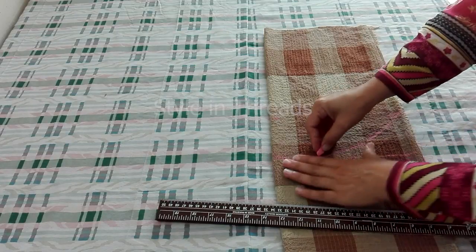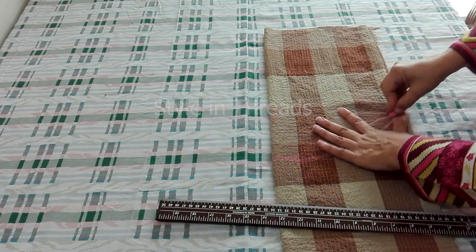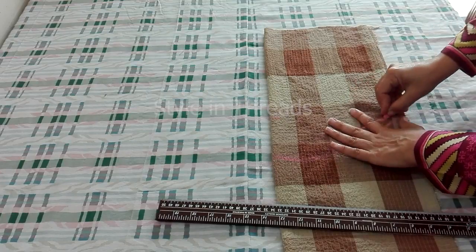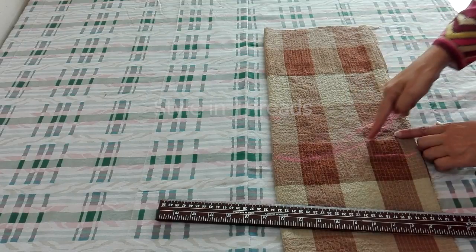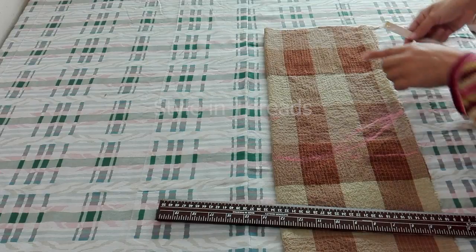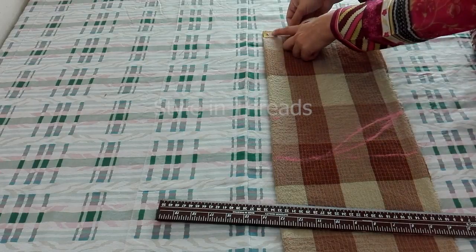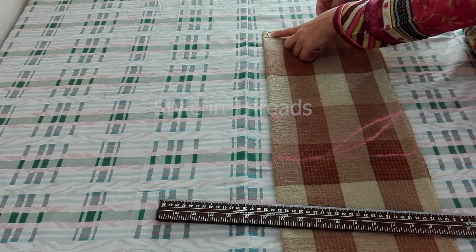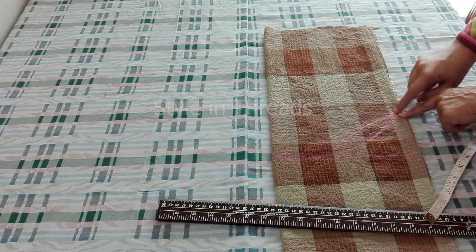And for the front side I would take, this is for back side and this is for front side. Here I have to take the width 5 inches with seam allowance. Now I will join these points.